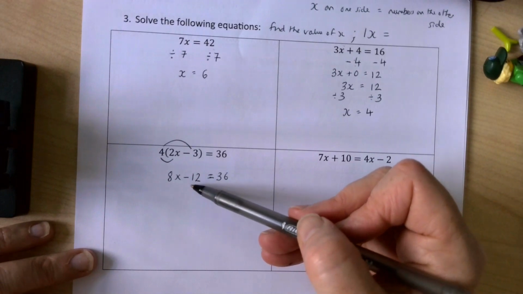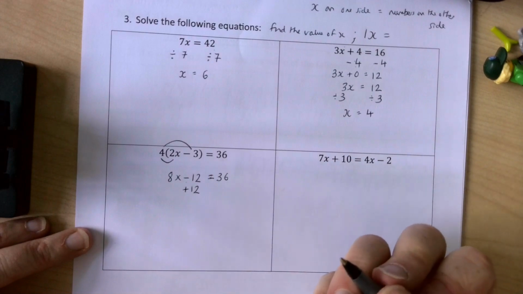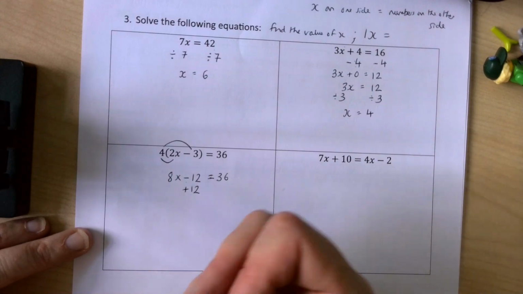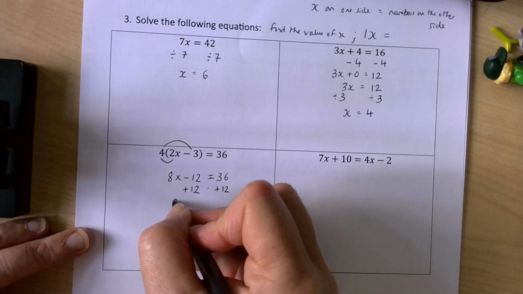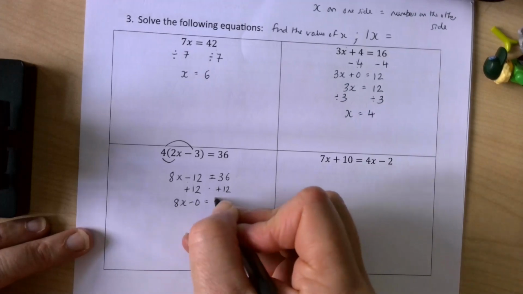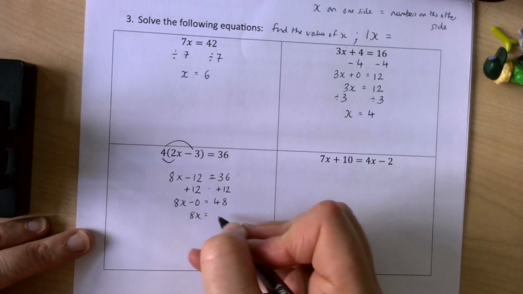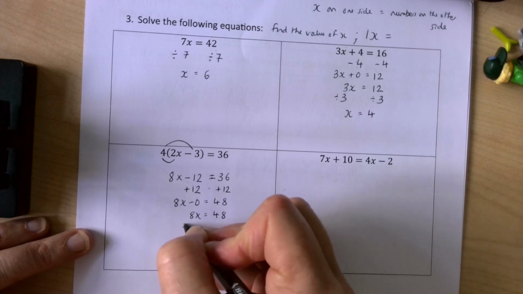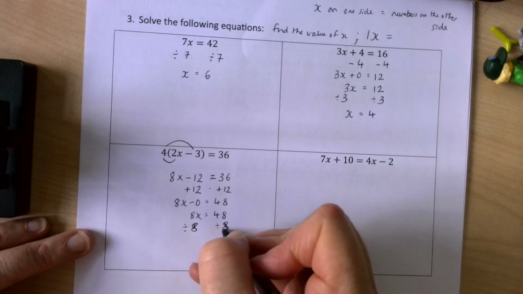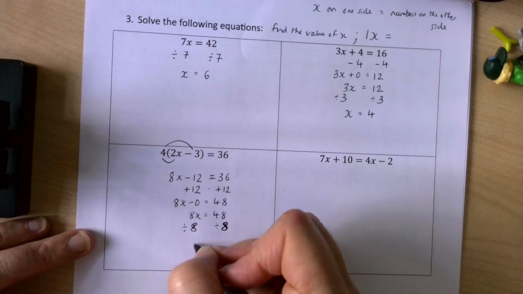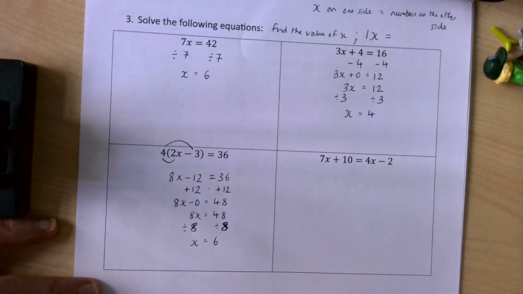We don't want it there. If it's negative 12, to get rid of it, we have to add positive 12, because negative 12 and positive 12 become 0, which is what we want. 8x minus 0 is equal to 48, because we added 12 to the other side as well. So that means 8x is equal to 48. So what does 1x equal? 1x equals, divided by 8, not by x. Sorry about that. 8x divided by 8 is x, and 48 divided by 8 is 6. So x is equal to 6.